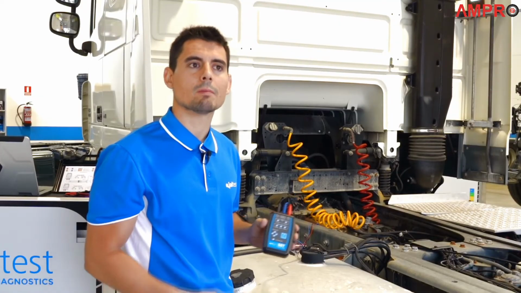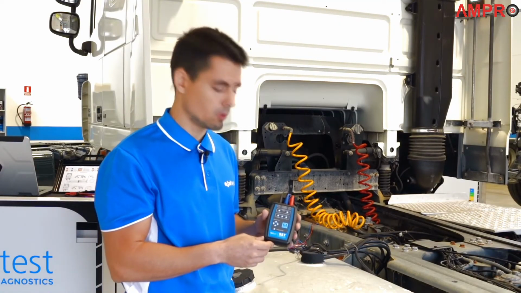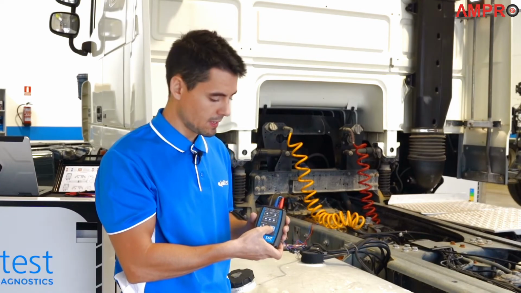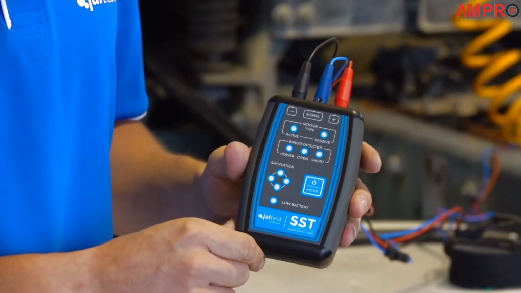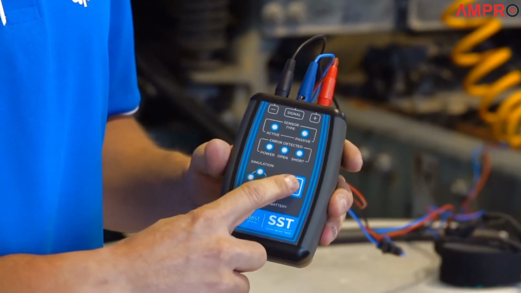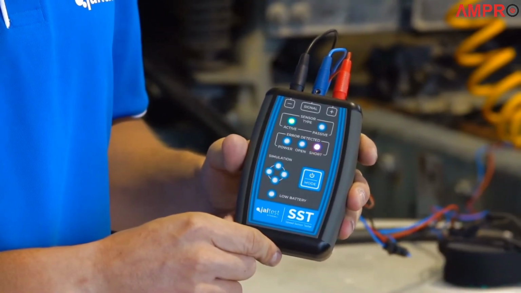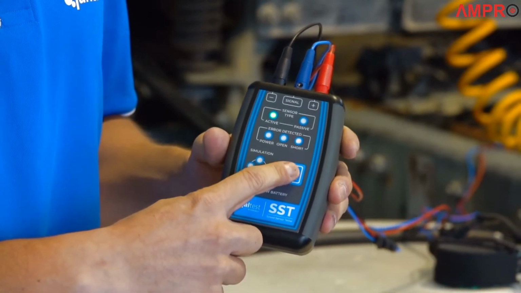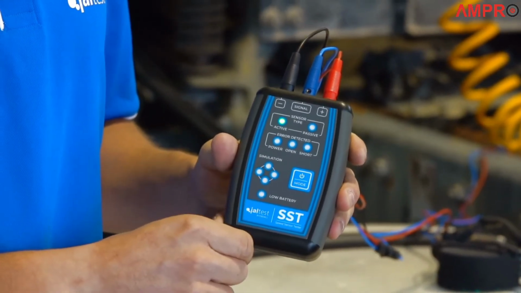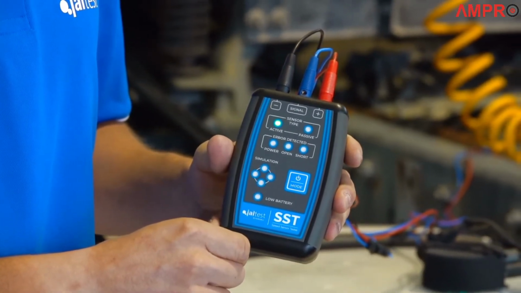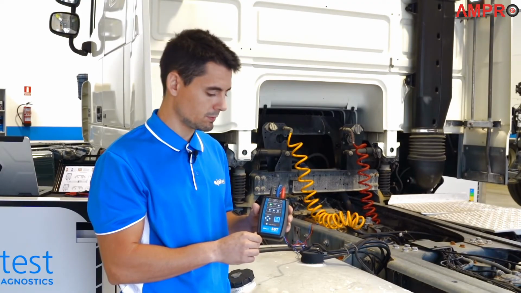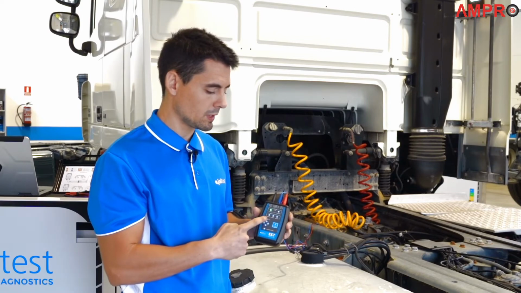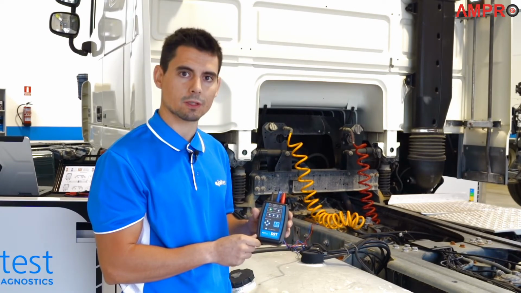First of all, to proceed with the check of the active sensor in read mode, we will turn on the device with a short keystroke. We will press again with a short keystroke and confirm the read mode of active sensor by pressing for 2 seconds. At this point, we will be in the read mode of the active sensor. We can check that no error is detected in the sensor signal.